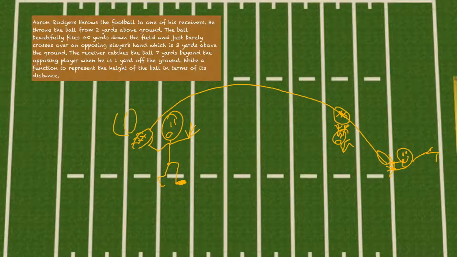All right, so let's put in some points here. Since this is where it started, it's at 0, but it is 2 yards up, as it says. Over here, this is 40 yards down, but that is also 3 yards up. And finally, he catches it at 47, comma 1.